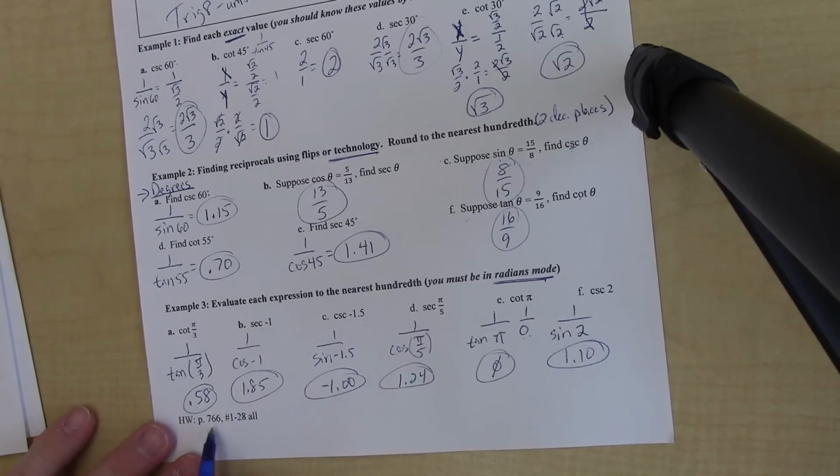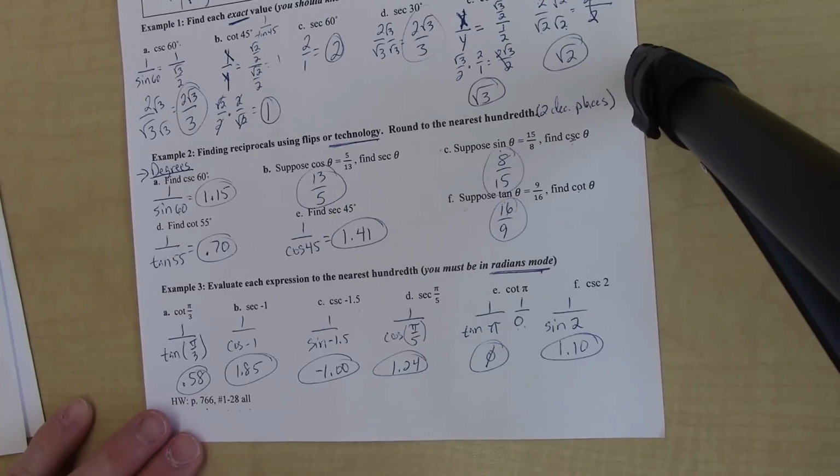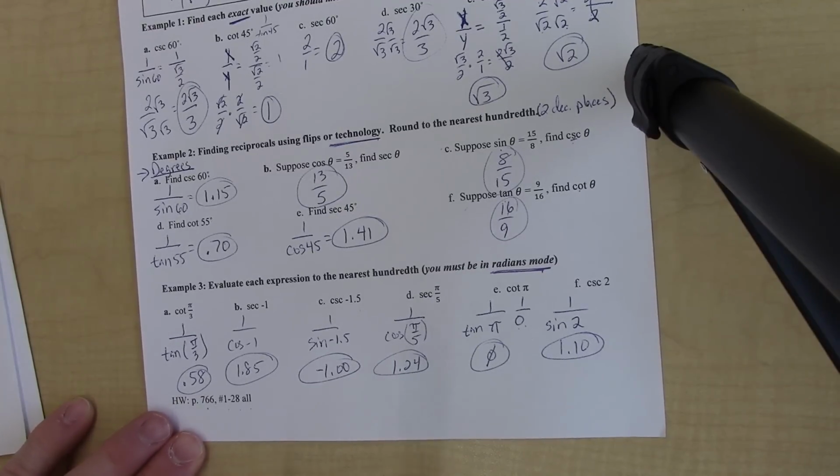Your homework is page 766 out of the book, numbers 1 through 28 all. I'm going to take a picture of that and I'm going to post it to Google Classroom today if you weren't here, so you can check it out there. Otherwise, you'll be in class today, you'll take a picture with your Chromebook, your phone, whatever you need to do to get the problems done that you do not finish in class today.